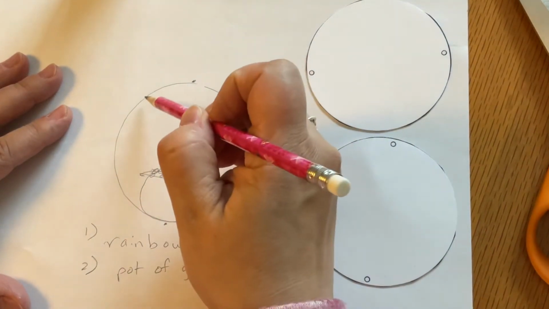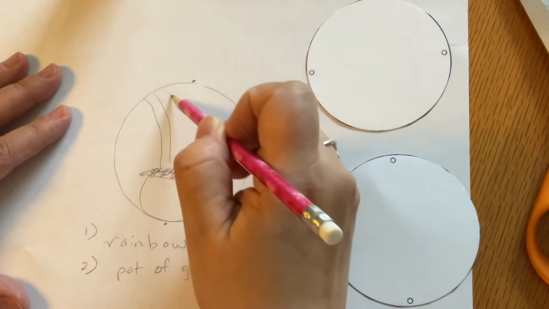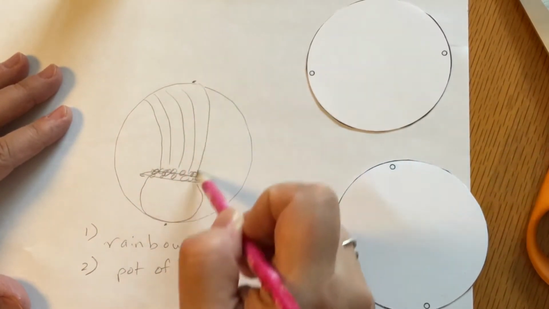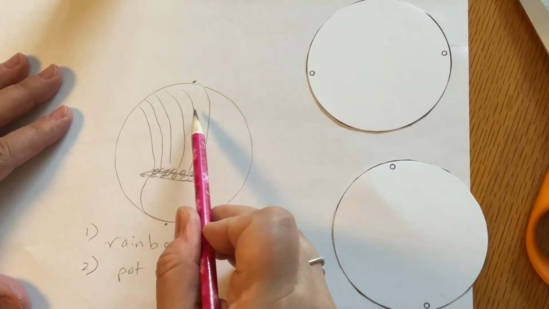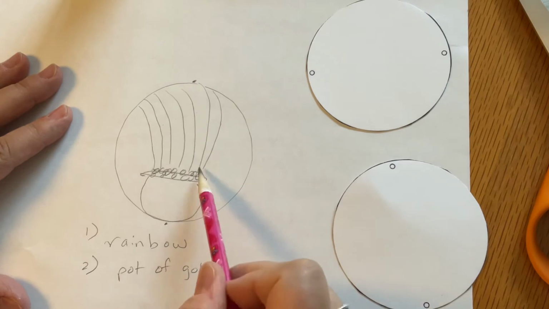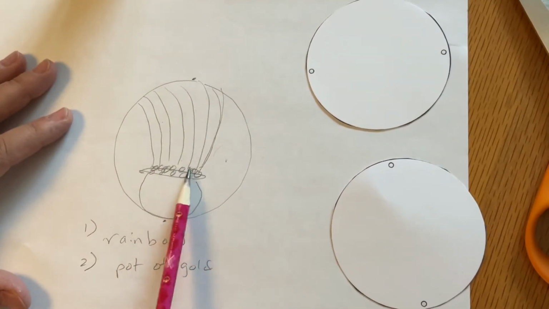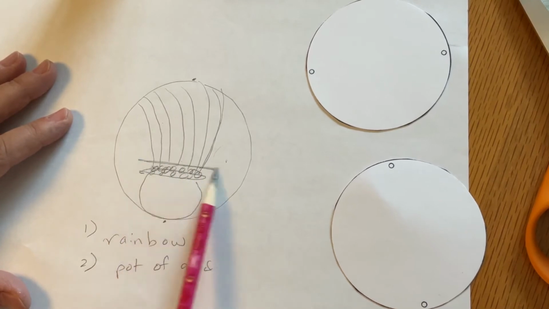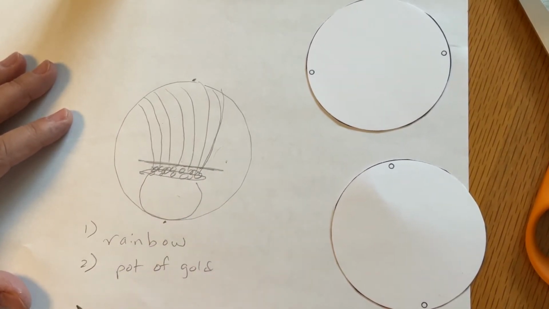And I'm going to then have my rainbow coming in like this. Let's see, red, orange, yellow, green, blue, purple. So I'm going to have it very simple. The trickiest part for me is just going to be knowing when to cut off the rainbow so that it ends up merging into our pot of gold.